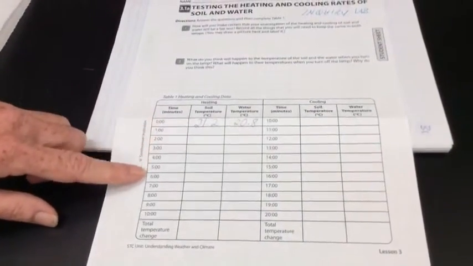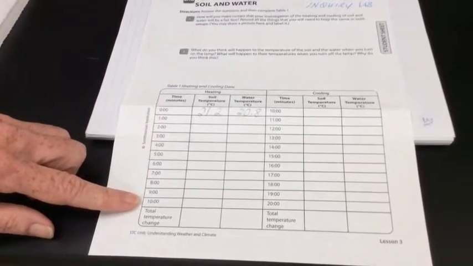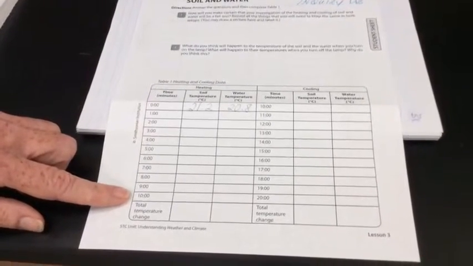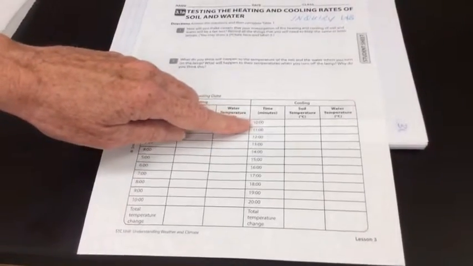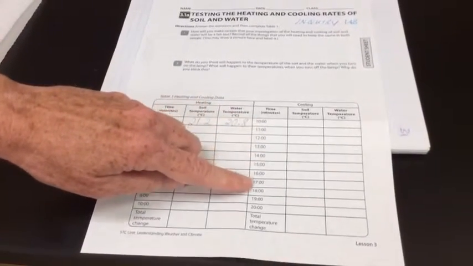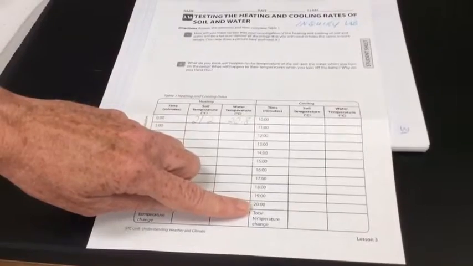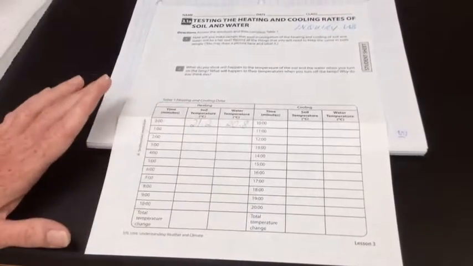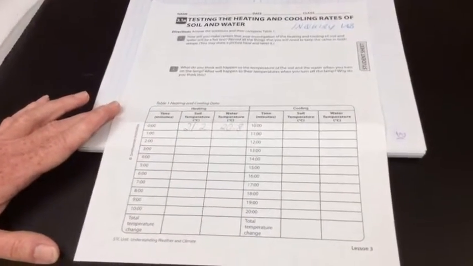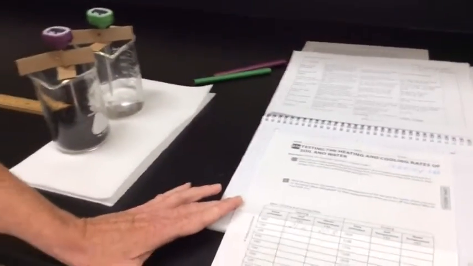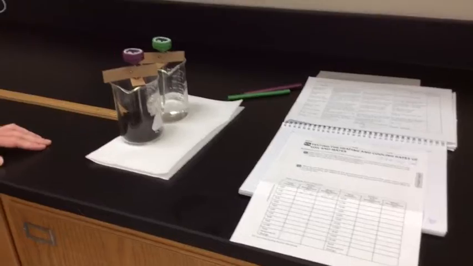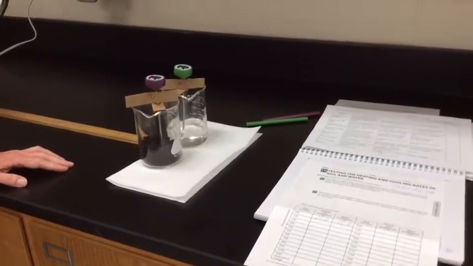You'll record data for 10 minutes of heating. Then you'll turn the lamp off. You'll continue your timer. You will continue taking temperatures for another 10 minutes without stopping during the cooling phase. This data will help you make a graph that you will use as evidence to make claims about heating and cooling rates of soil and water.